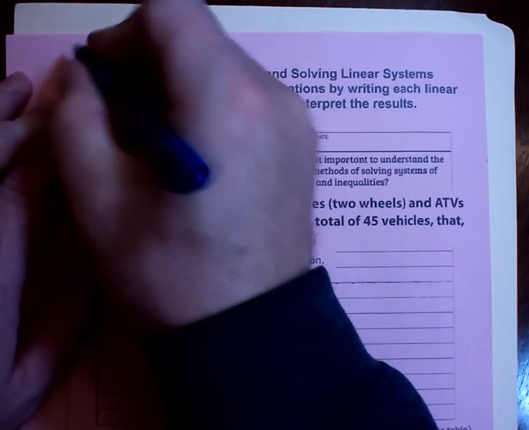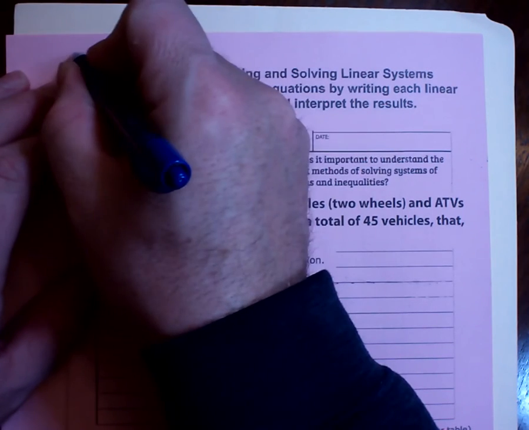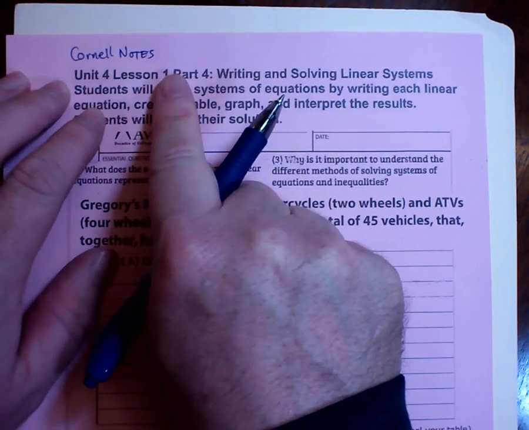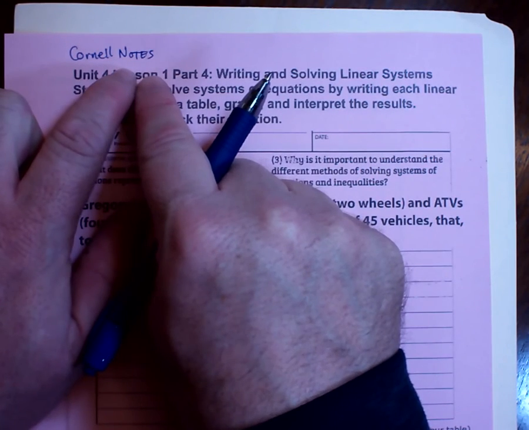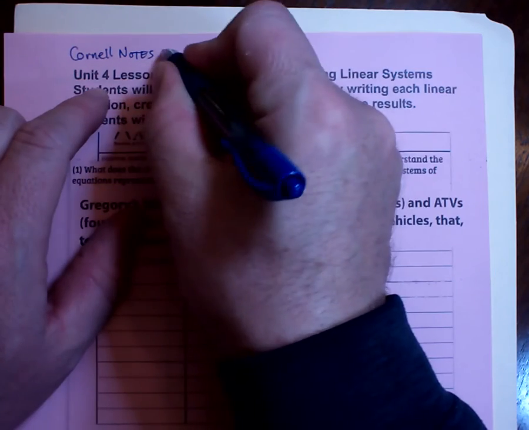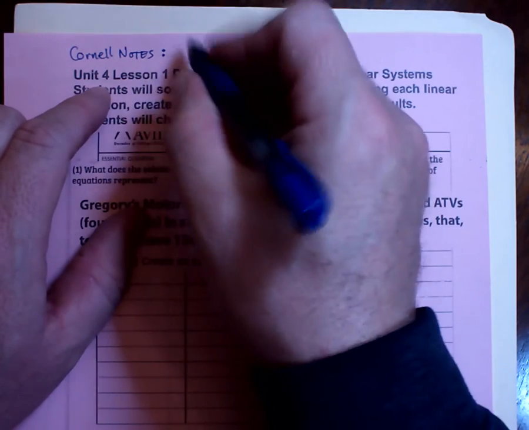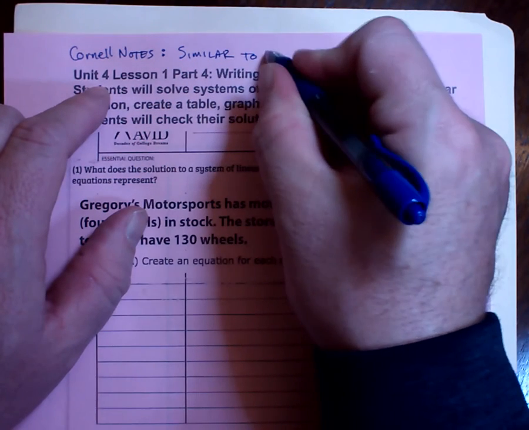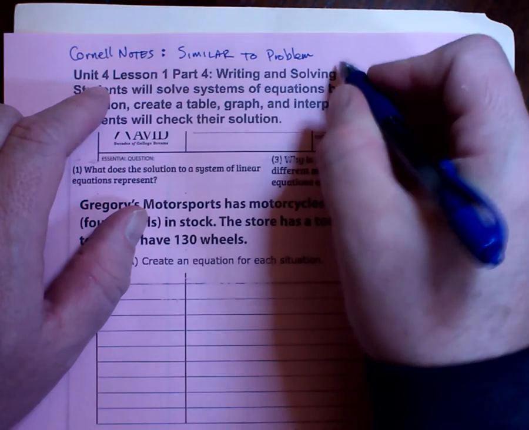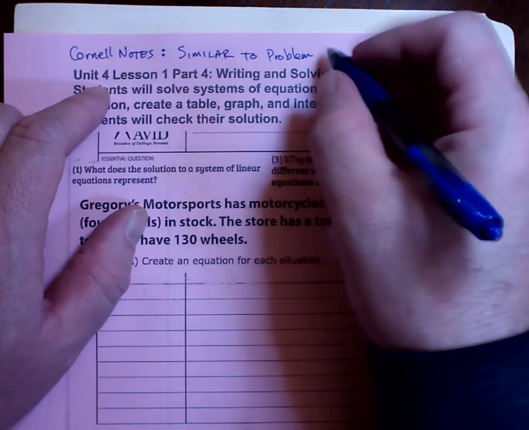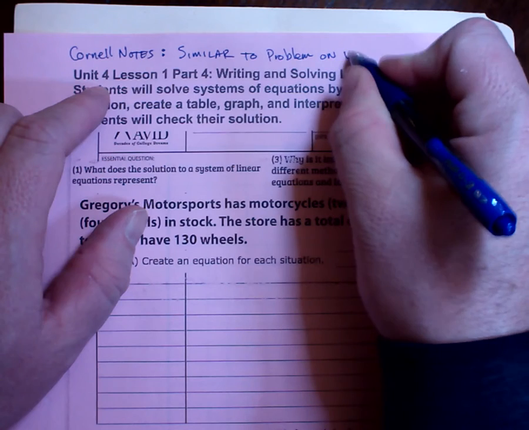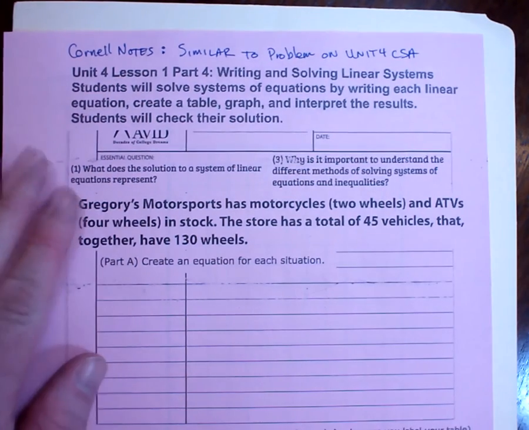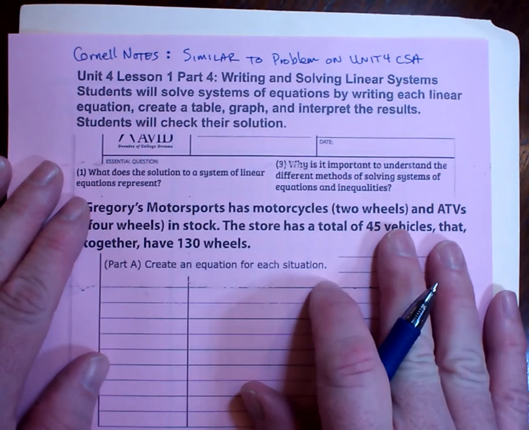Now, these are to be kept. These are Cornell notes. I want you to keep this pink paper in your section for Unit 4. This is very important because this lesson here is very similar to the problem on the Unit 4 CSA. So you're going to want to study this problem and go through these solutions.